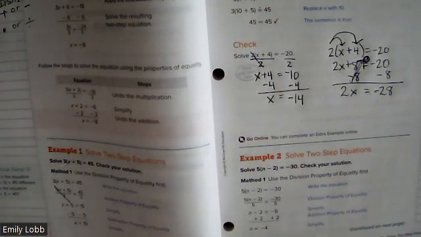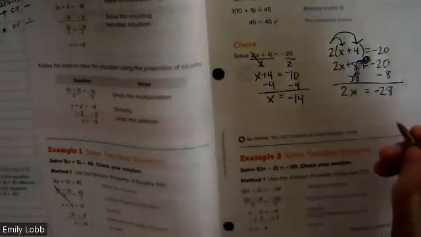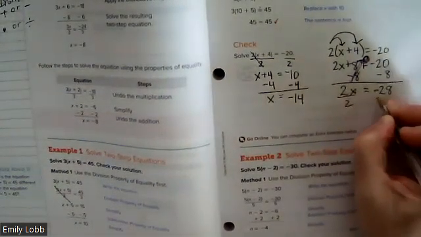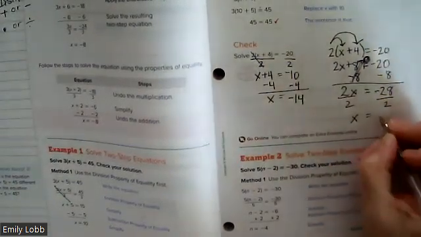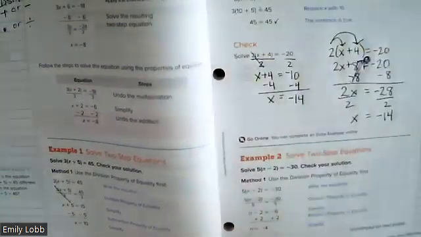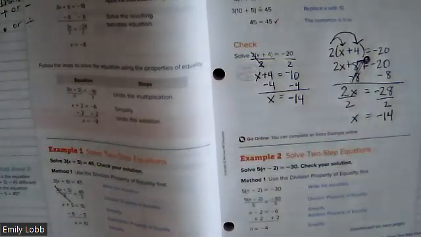All right, now what do I do? Divide negative 28 by 2. Yep, I'm dividing both sides by 2. So 1x or x is equal to negative 14. Either way you do it, you should get the same answer. Okay?